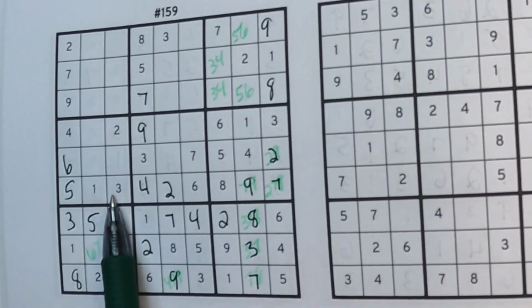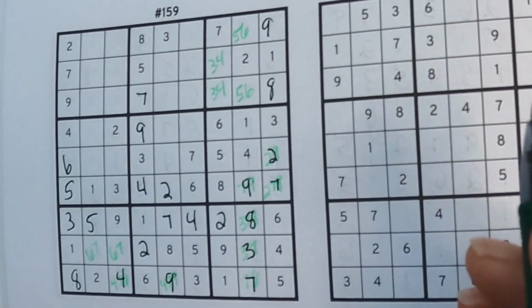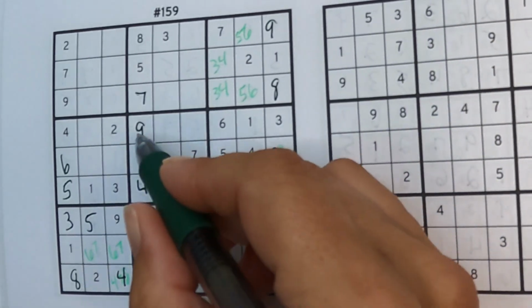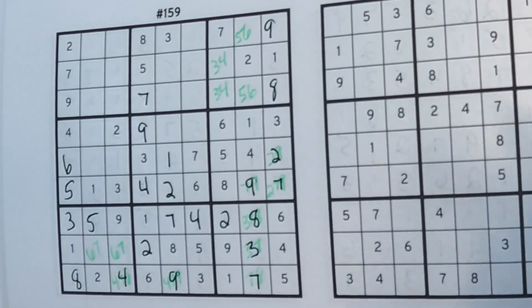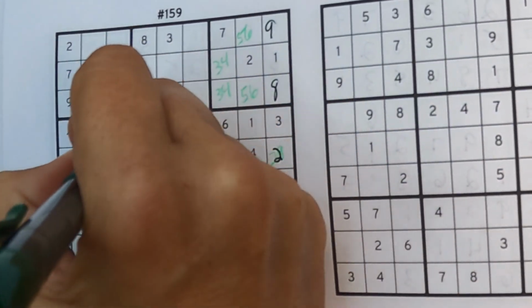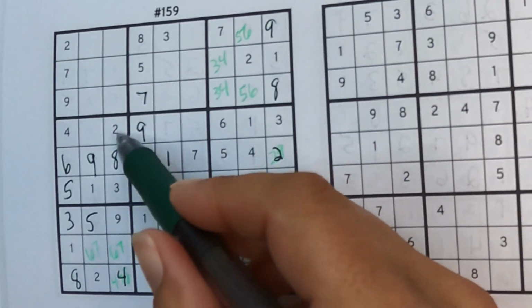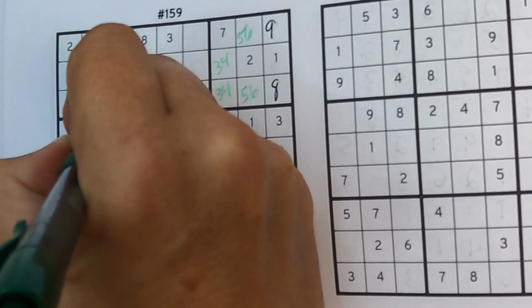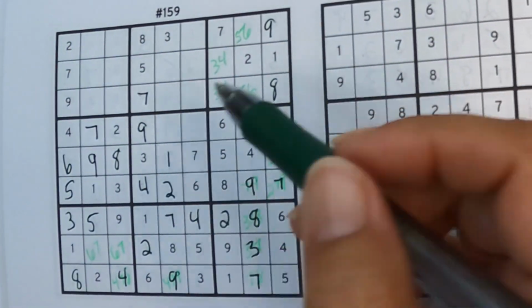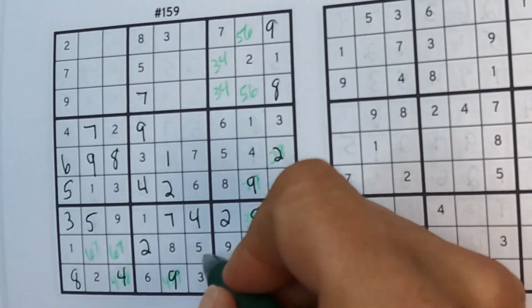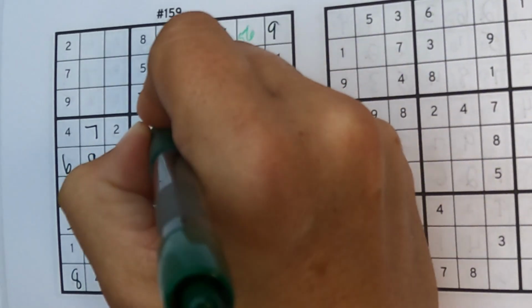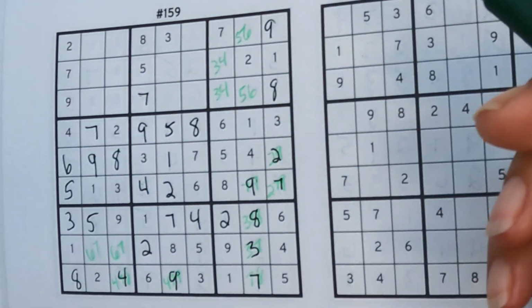For this row, we're missing 1, 8, and 9. We've got an 8 here and a 9 here, so this is our 1. 9 here, so 8, 9. For this box now, we're missing a 7. For this box, we're missing 5 and 8. We've got a 5 here, so 8, 5.